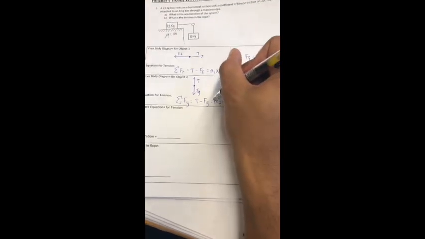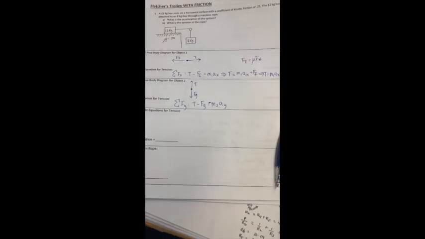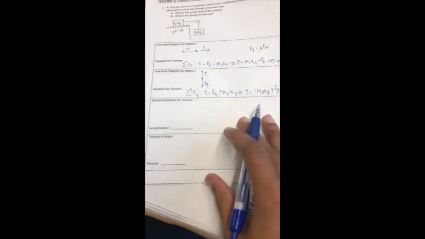But remember, since it's moving down, it's going to be negative right here. So simplifying this, I have tension is going to be equal to negative m2 ay plus Fg. So I have two equations for tension.